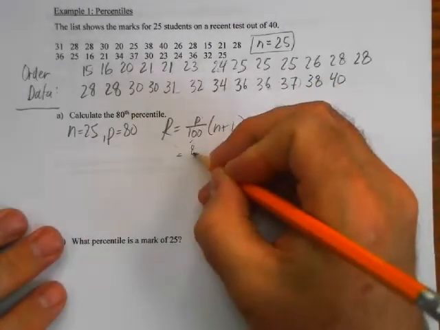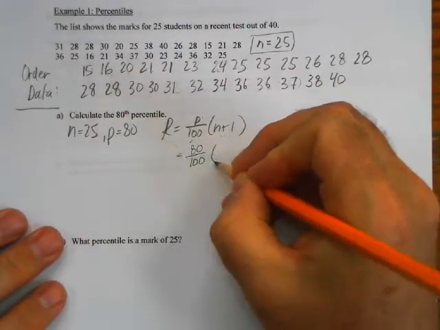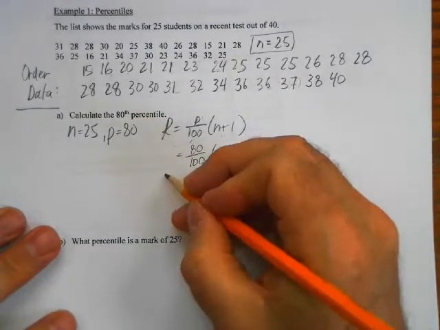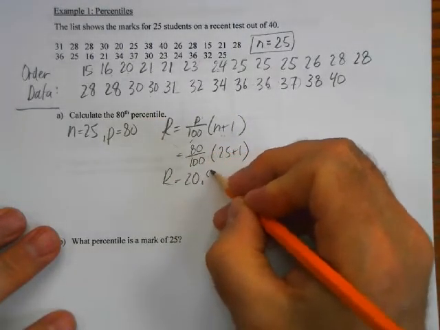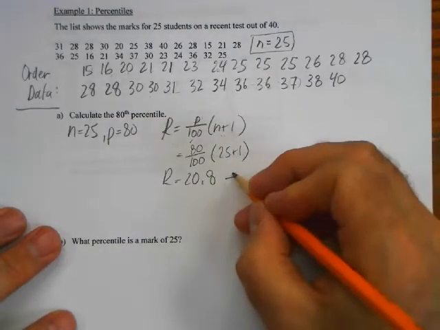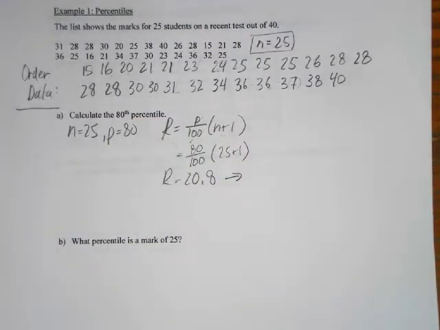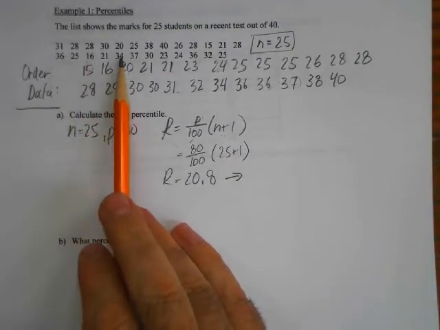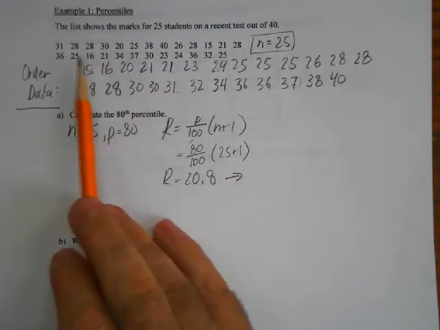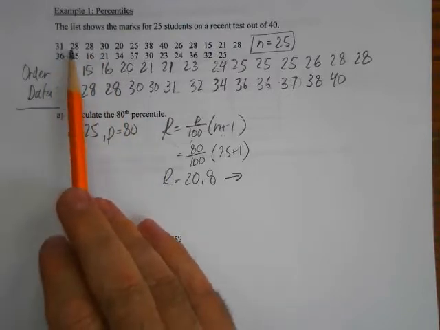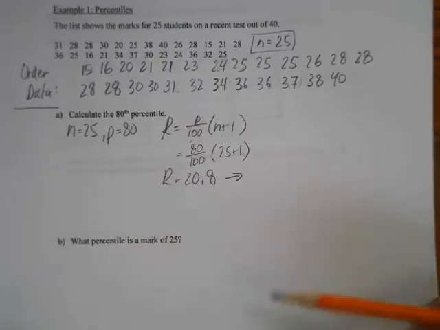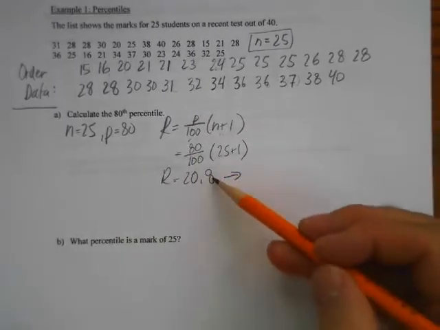So when we plug the numbers in, 80 over 100 times 25 plus 1, when we do that math, we get R equals 20.8. Now, what that says is the 80th percentile lies in the 20.8th position of our list. So I would be counting, not from this list, but from the ordered list, up to 20.8. And so obviously, what do you do with the 0.8?